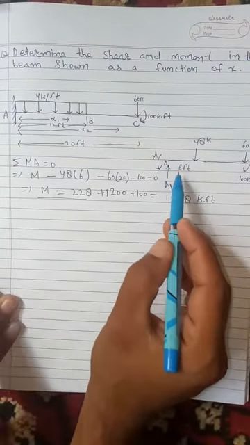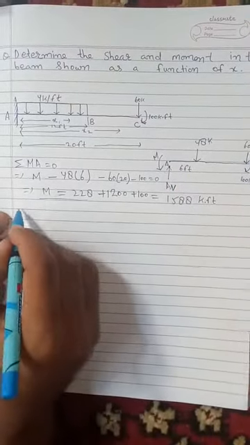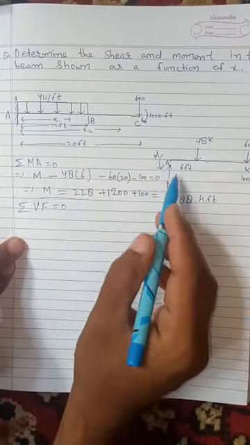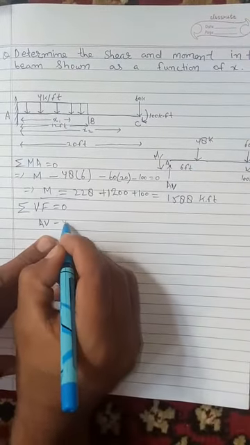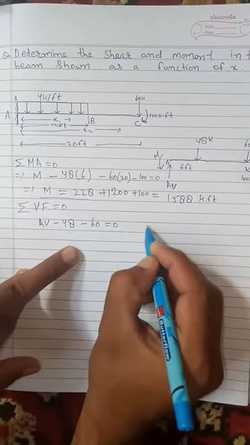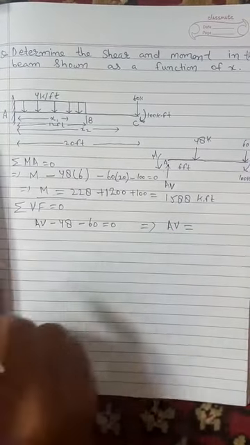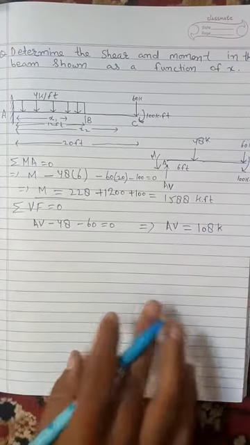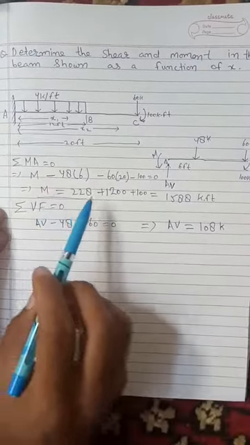Now we have to find the vertical reaction at point A. So how can we find this? We can write summation of vertical forces equals 0. So the vertical force is AV, this is in the downward direction. I will write minus 48 and minus 60 equals 0, which further implies AV comes out to be 48 plus 60, that is 108. So now we have to find the shear force and moment as a function of x.